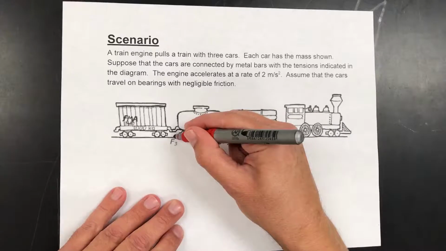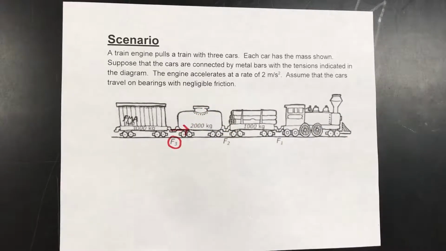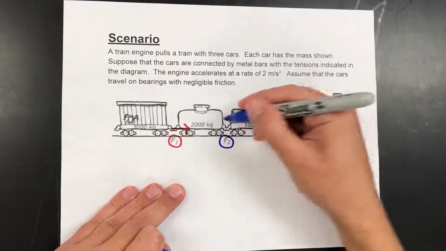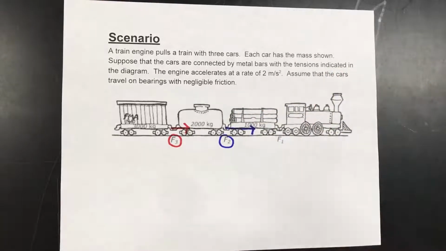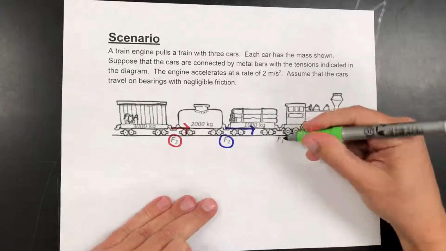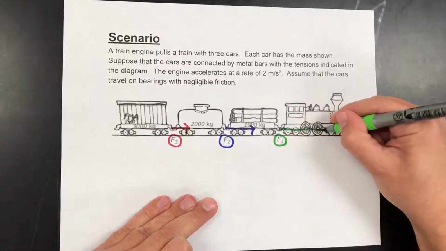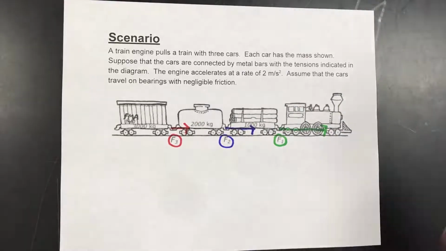So here are the tensions, F3, so we can imagine there's a force right there, we'll call F3. Here is F2 in between the tanker and the lumber right here. So we can imagine there's a force right there. And here's F1 between the engine and the lumber car. So we can imagine that there's a force right there. So 3 separate forces. This is really important right here.